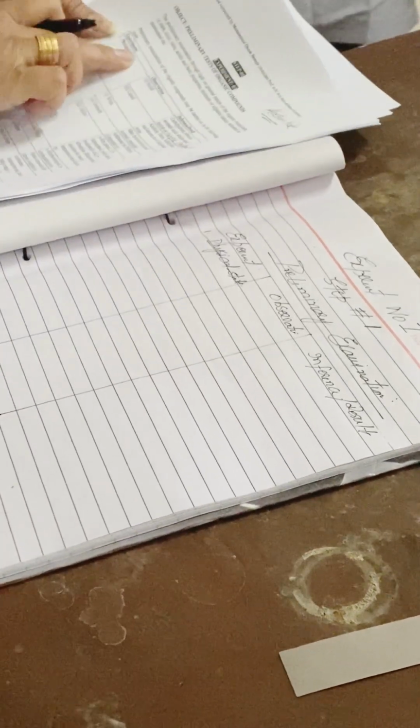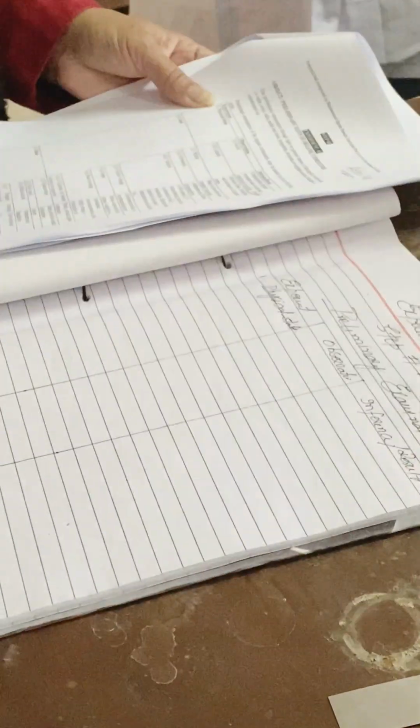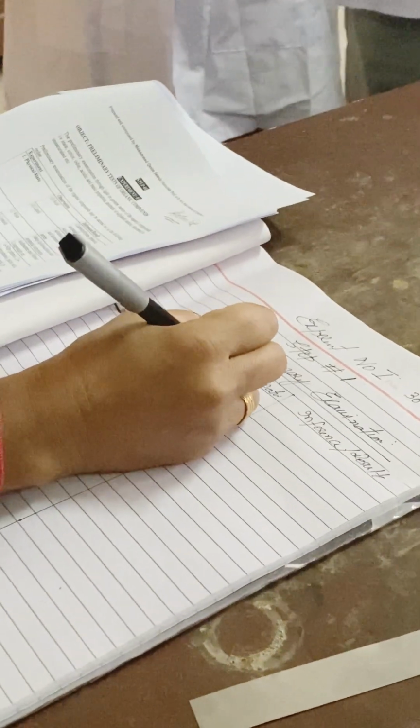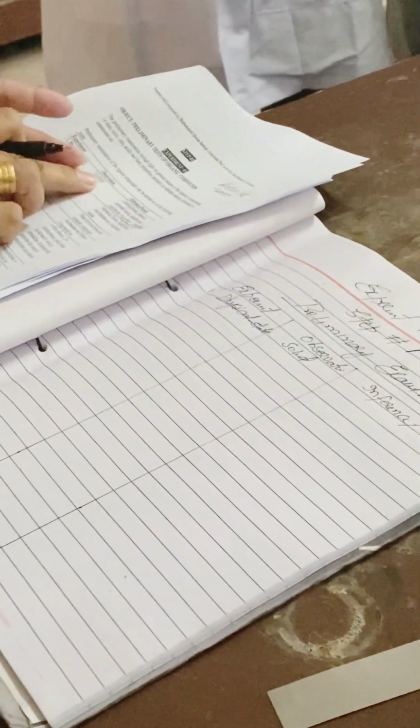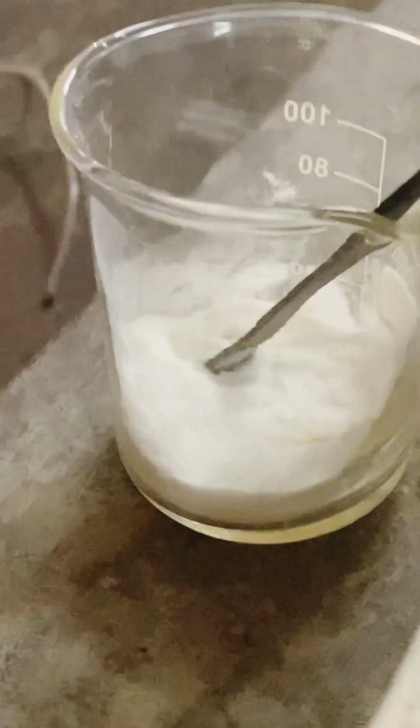Under the physical state, they have 2 options, solid or liquid. We have solid. What? Solid. Loudly? Solid. So what are you going to write here? Solid. That means we are not recording as it is written over here. We are observing from the compound being given to us, right?